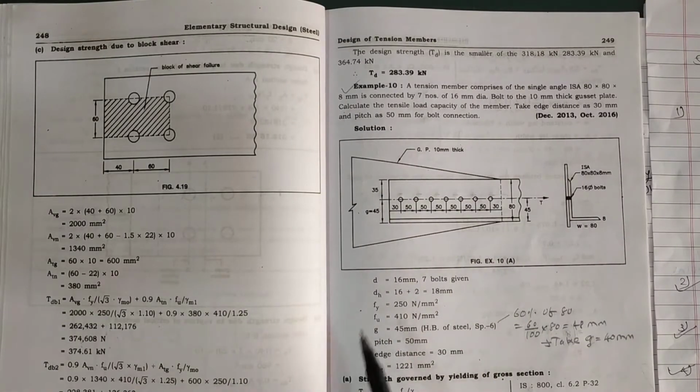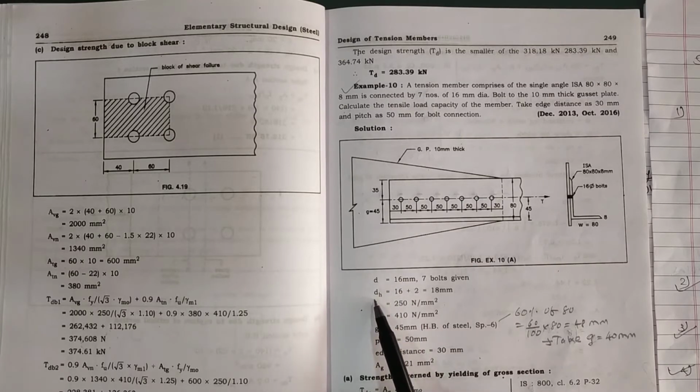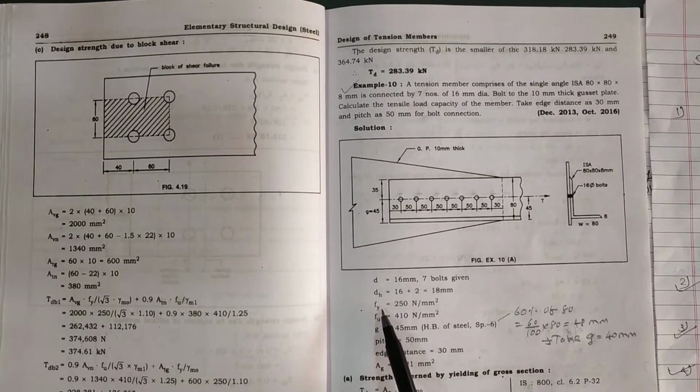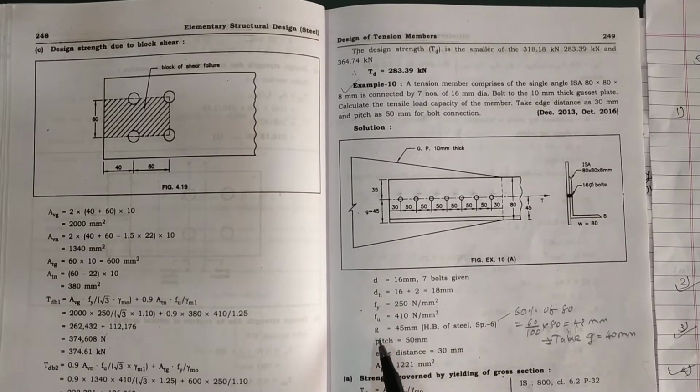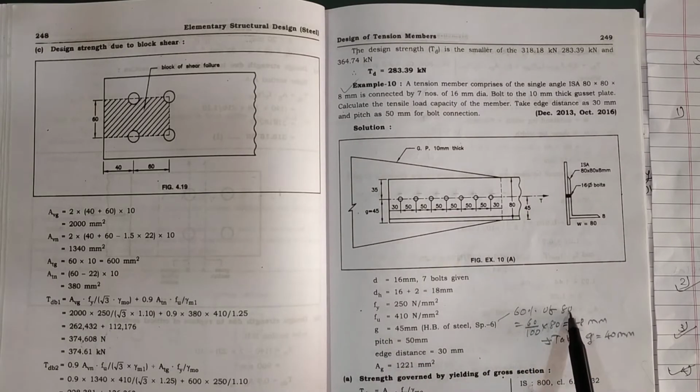Okay. So first look at the given data. Diameter of a bolt is given 16, so diameter of a hole is 16 plus 2, 18 mm. Yield stress and ultimate stress is not given, so we can assume Fy 250 and Fu 410 Newton per mm square. Now the gauge distance, again 60% of connected leg.